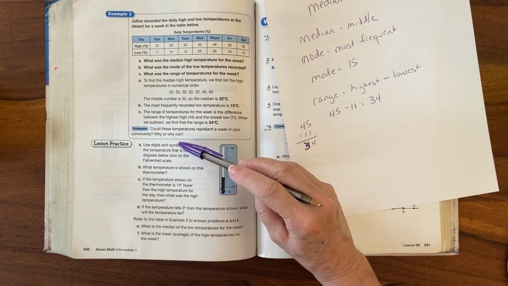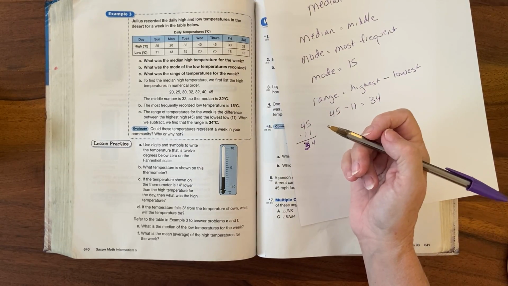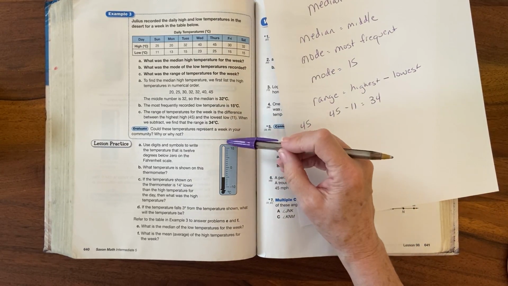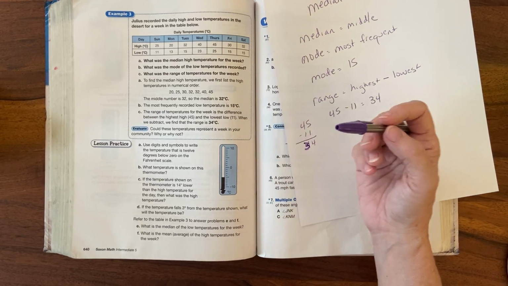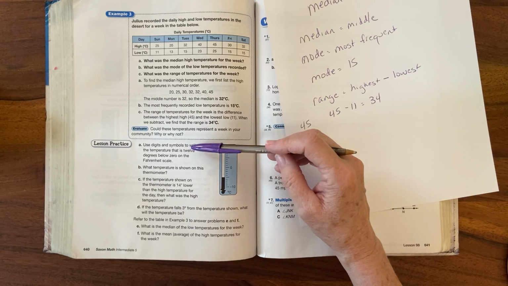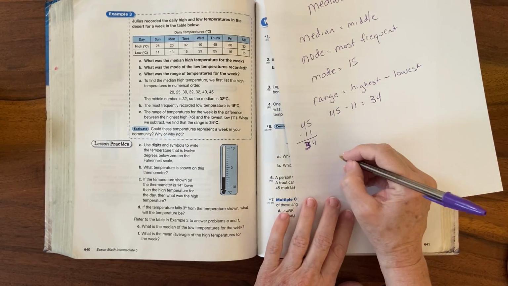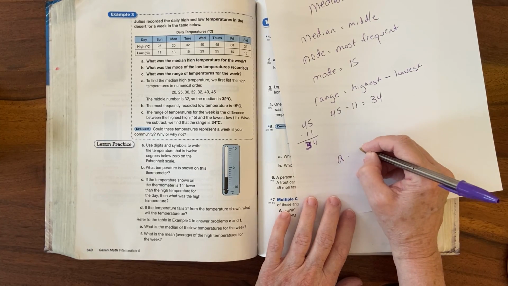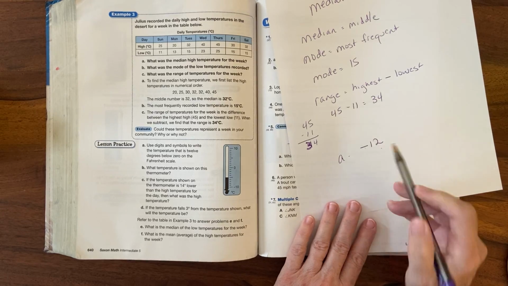So symbols, they mean negative signs. You don't have to put a positive sign. If it is positive, you just leave that off. So because it's going to be lower than zero, it's going to be a negative number. And what number are you going to write? 12, right? So A is going to be negative 12. There's your symbol. There's your number.